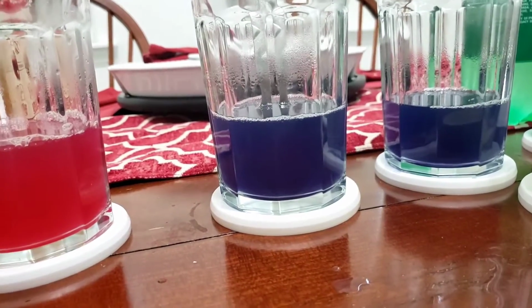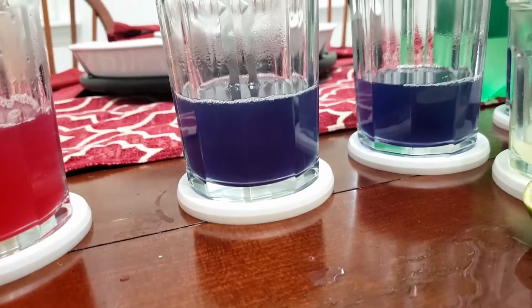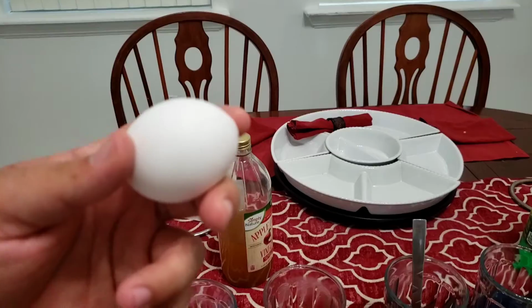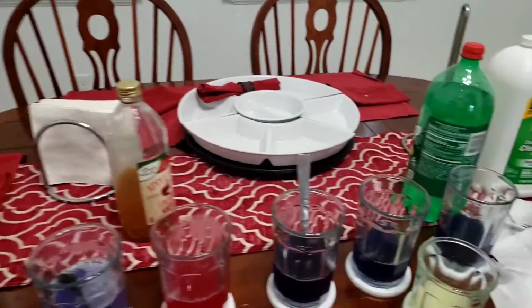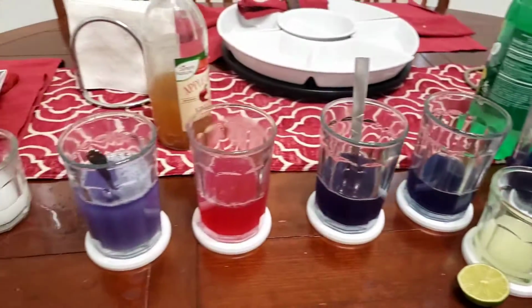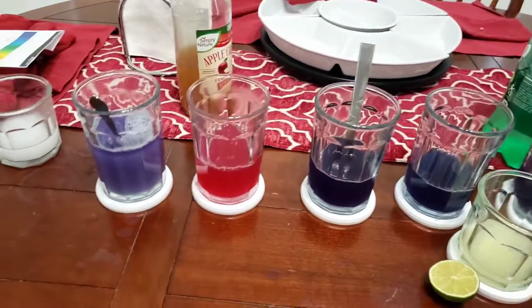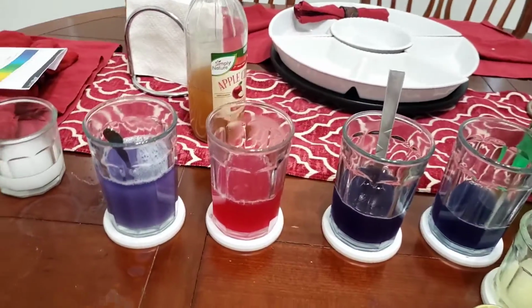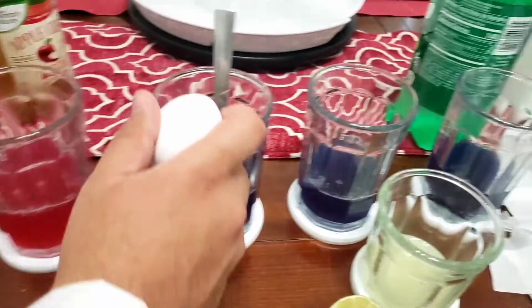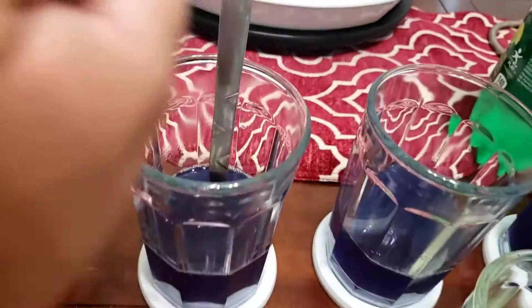Next, we'll be using the egg. When going into this experiment, I was surprised by this, because when I researched which solutions I should use, I saw people use this egg. It doesn't matter if you have a white egg or a brown egg, it should have the same results. I didn't think this was gonna have much of a chemical reaction, but it does, and it's the most surprising thing ever. Let's see what color it can actually change into.